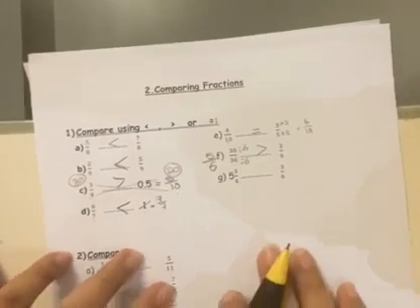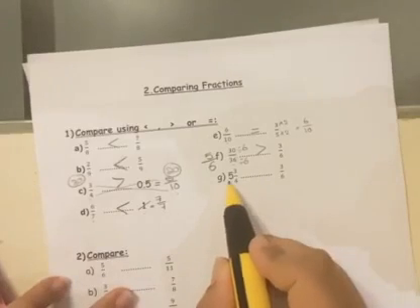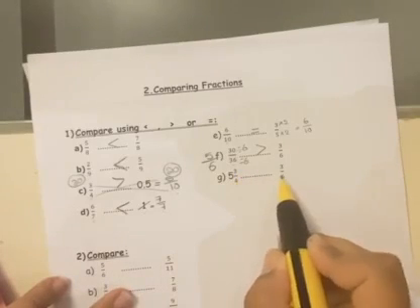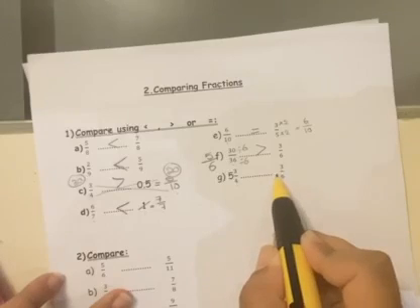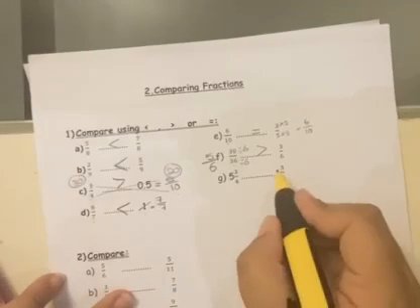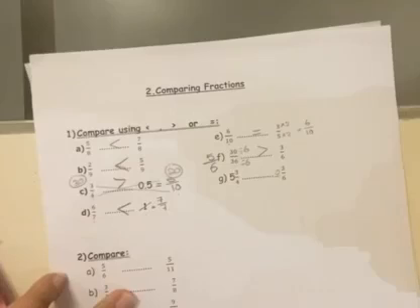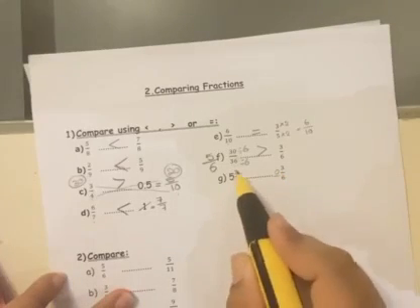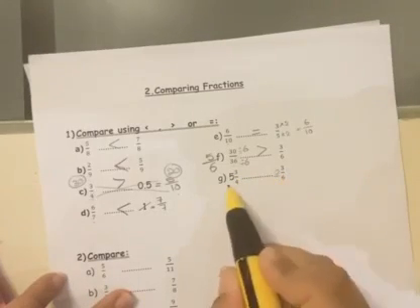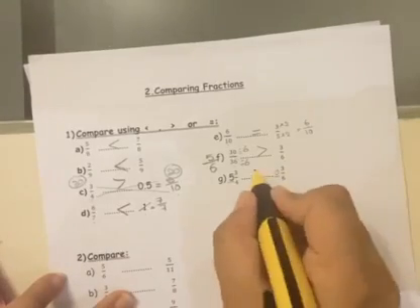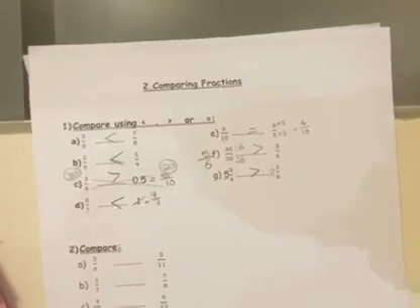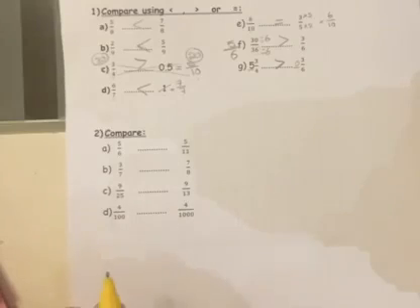Okay, let's look here. 5 and 3 over 4. And on the other side, I have 3 over 6. 3 over 6 doesn't have a whole number. It's like I'm having 0 here. So I don't have to look at the fractions. I will look at the whole numbers. I have 0 and I have 5. Which is bigger? Of course, it's 5. Okay? Let's do number 2.